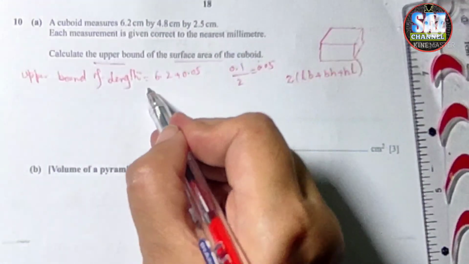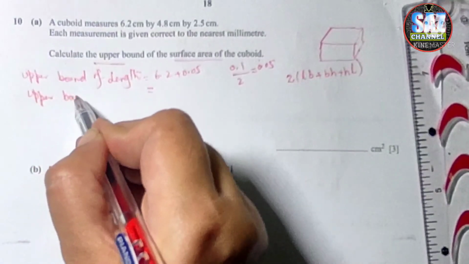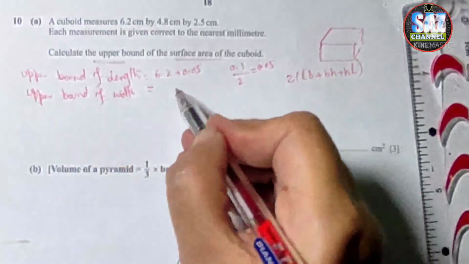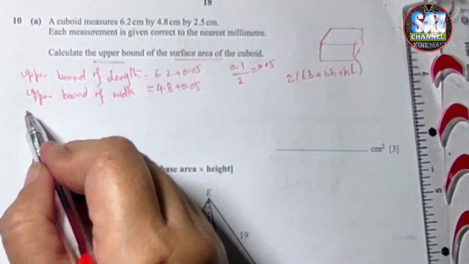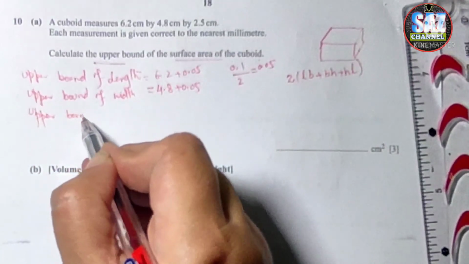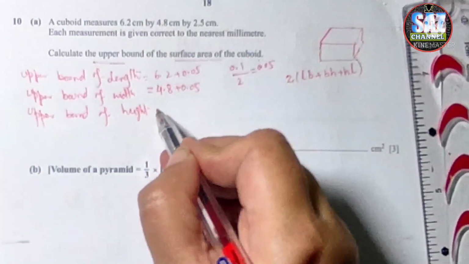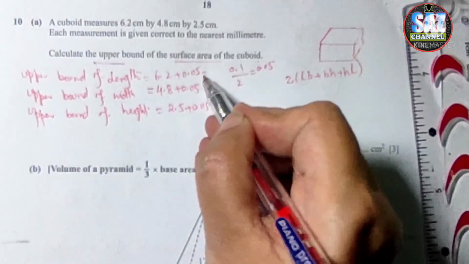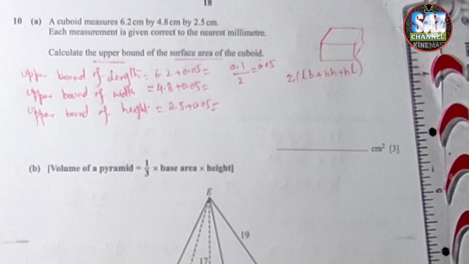Upper bound of width is 4.8 plus 0.05, and upper bound of height will be equal to 2.5 plus 0.05. Now I have to hold the calculator and find these answers carefully.